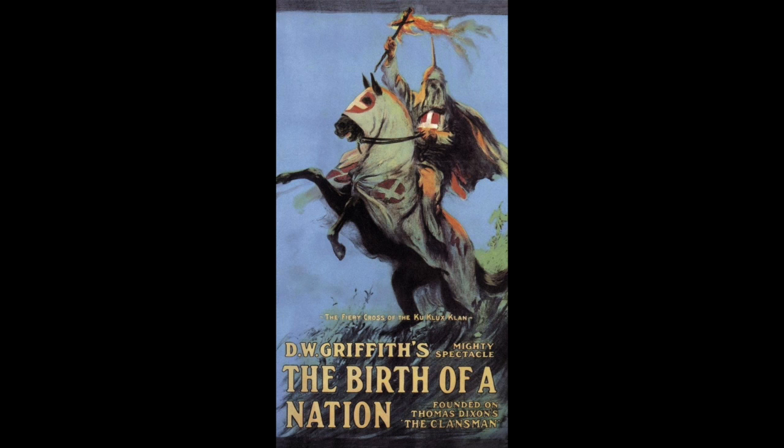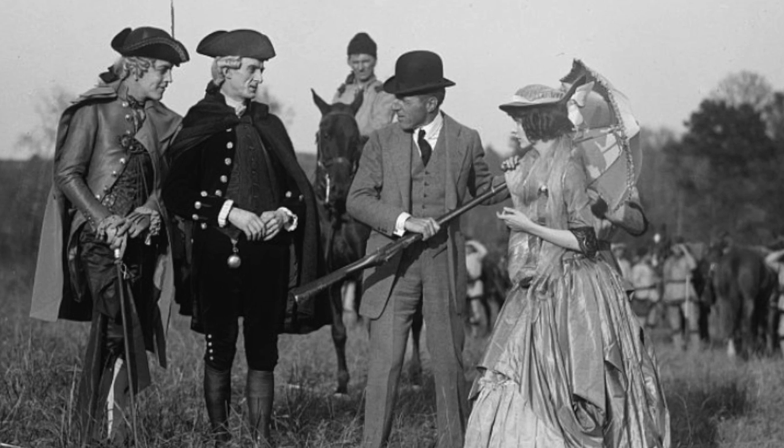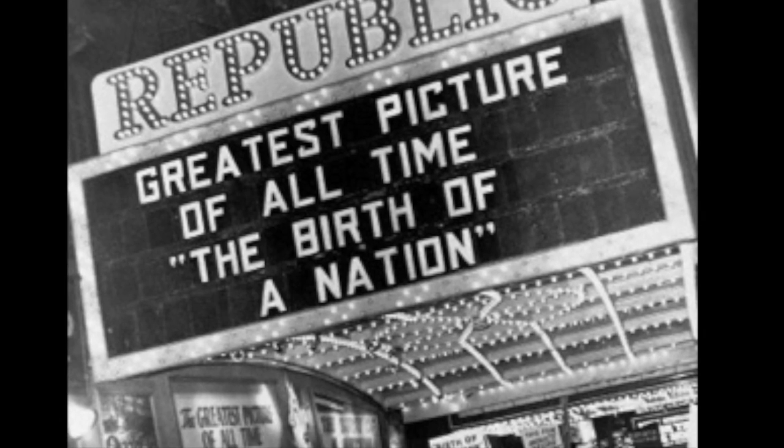D.W. Griffith's film, The Birth of a Nation, released in 1915, explored how far a film could take freedom of expression. The film encountered backlash regarding race and revived past values to resurrect the Ku Klux Klan.